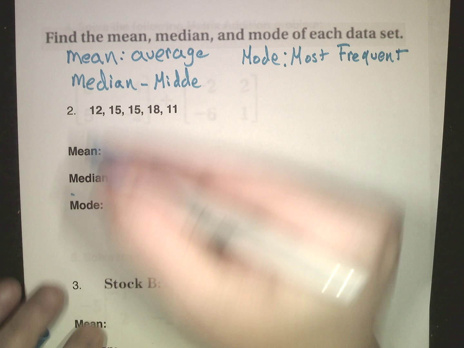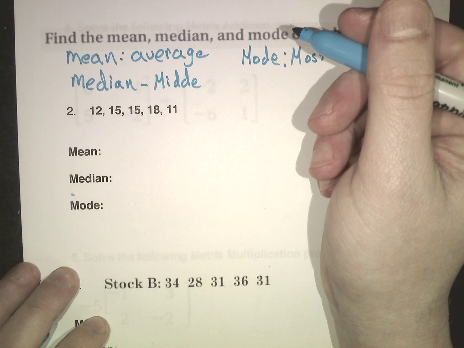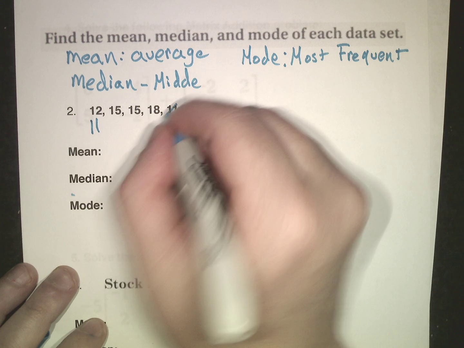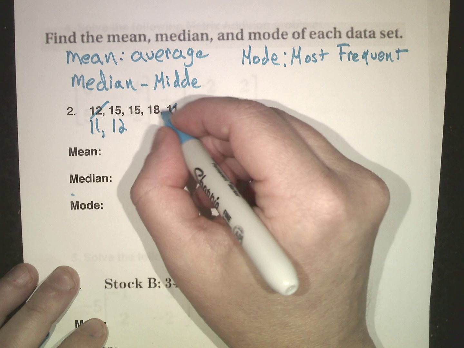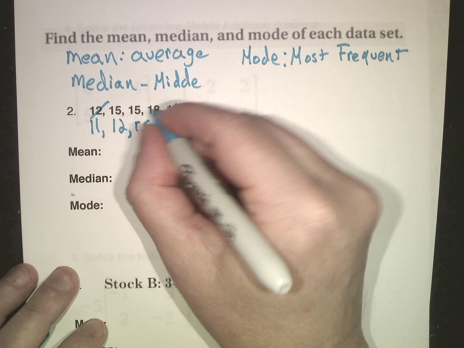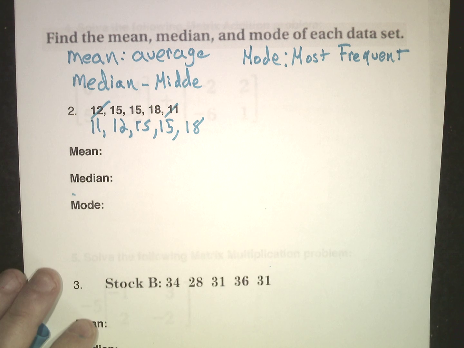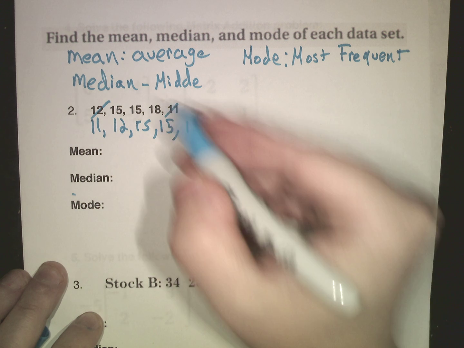So I look at these numbers. The first thing I want to do before anything else is put this in numerical order. So I will change it around: 11, 12, 15, 15, and 18. Now, the most math that's really involved is with the mean.